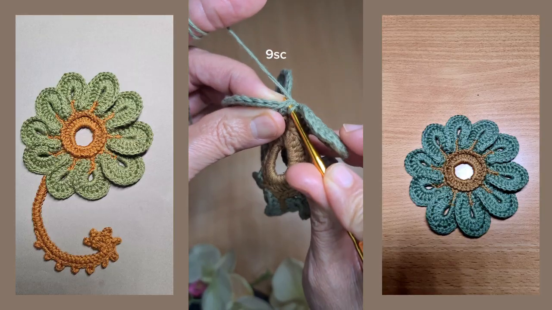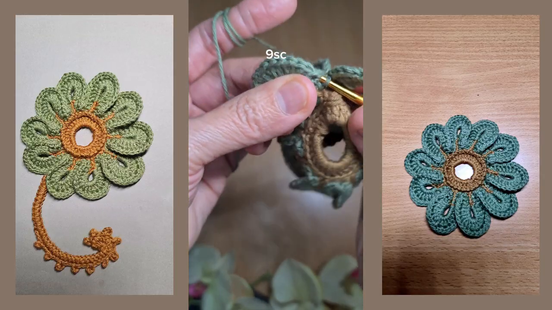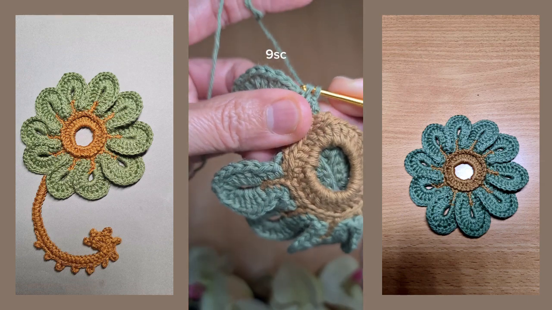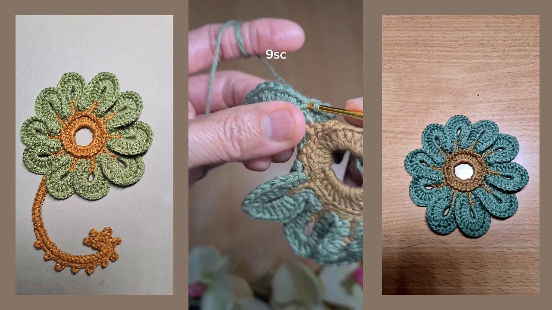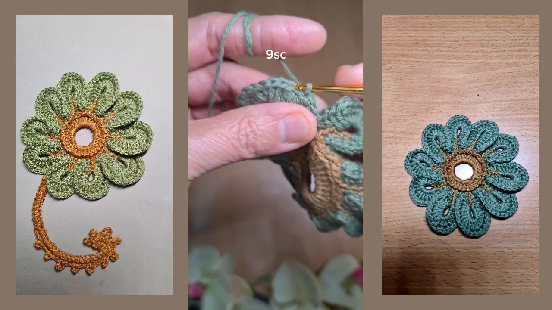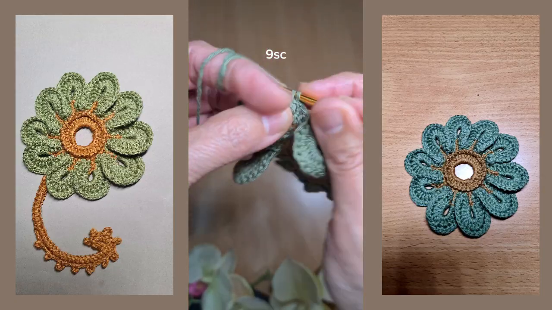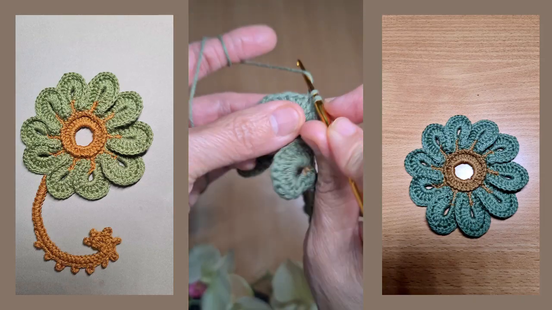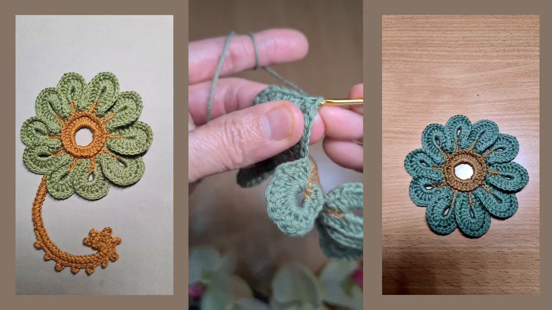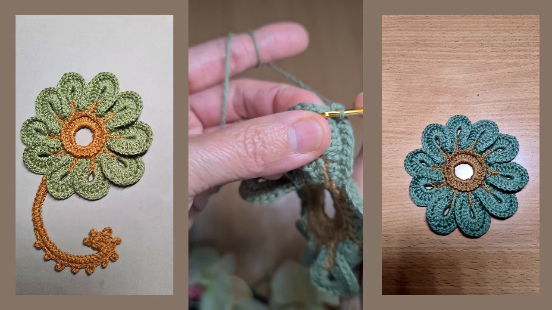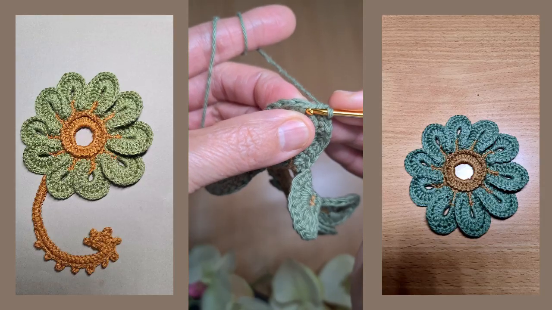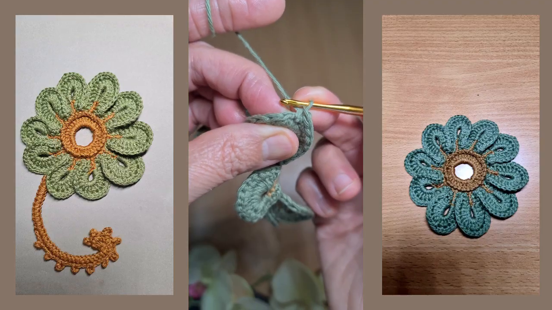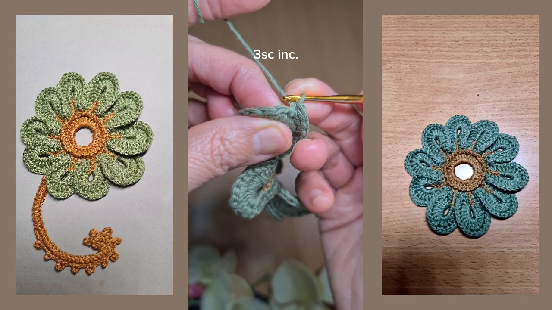The first, 1, 2, 3, 4, 5, 6, 7, 8, 9, and next, on the 10th stitch, make a single crochet increase.